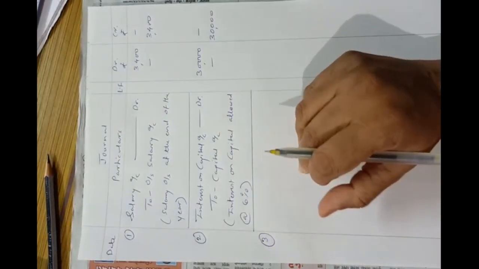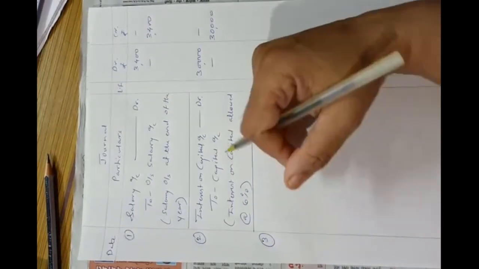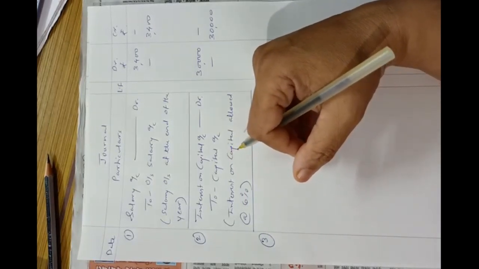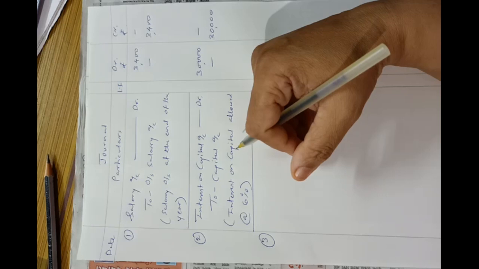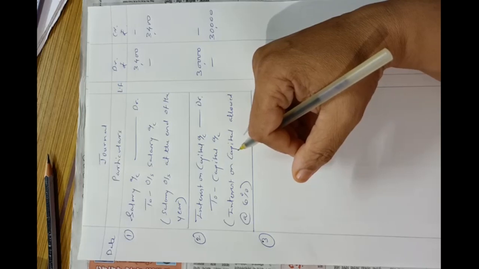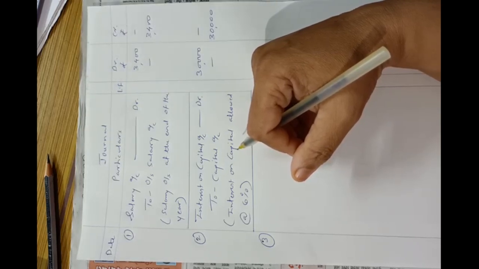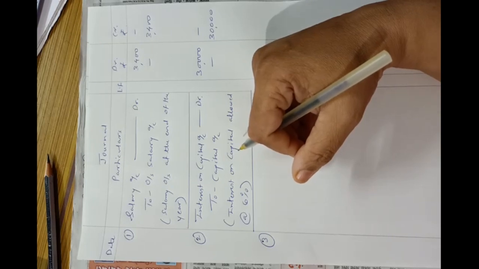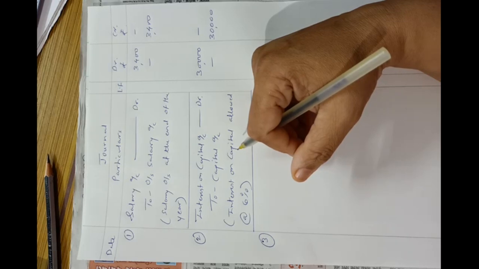Now third entry, out of insurance premium paid this year, rupees 2,500 is related to next year. As I told you, it means rupees 2,500 is prepaid. This amount is paid for next year. It is called as prepaid, that is paid in advance. So two accounts will be involved here, prepaid insurance account and insurance account.